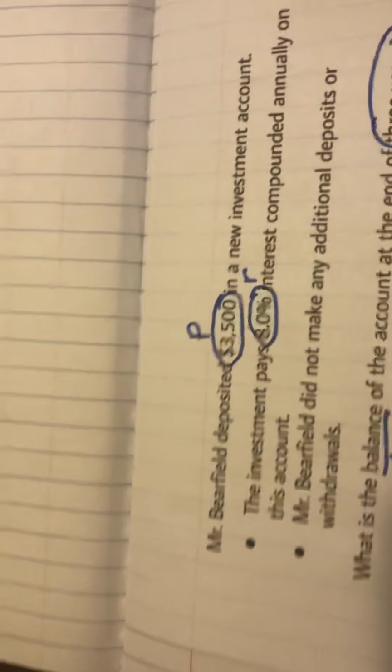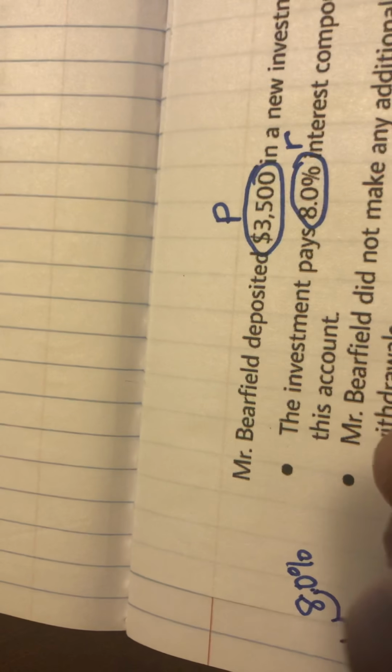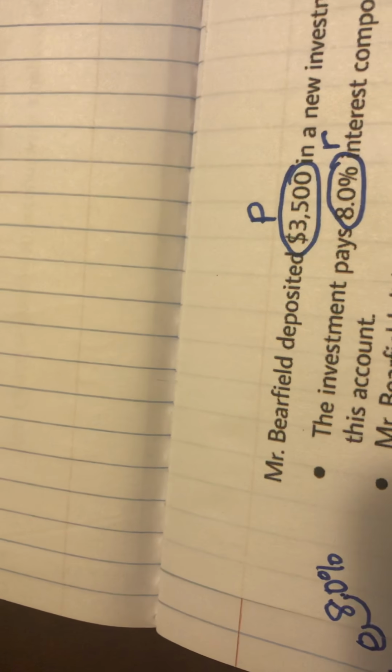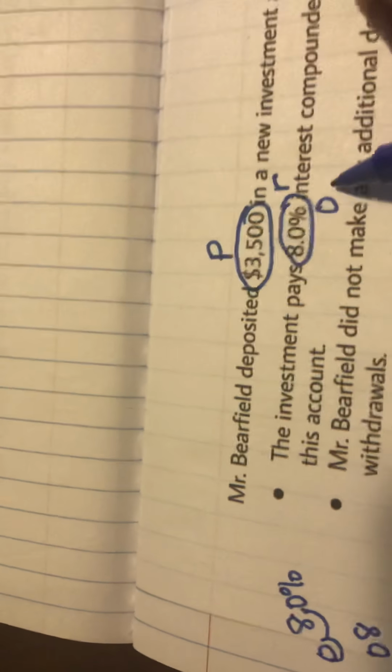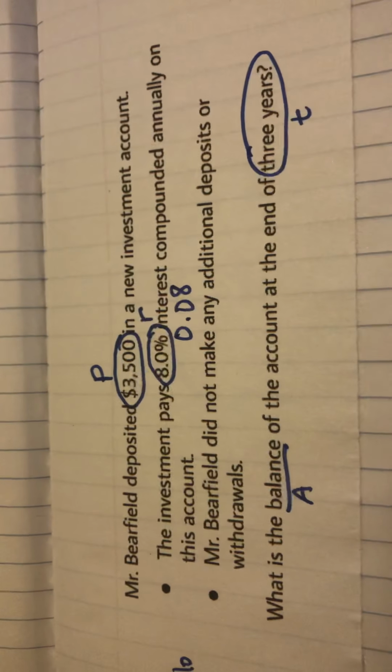I'm going to go ahead and take this 8.0% and move it 1, 2, so it becomes 0.08, okay? So this is 0.08. I've already converted that.